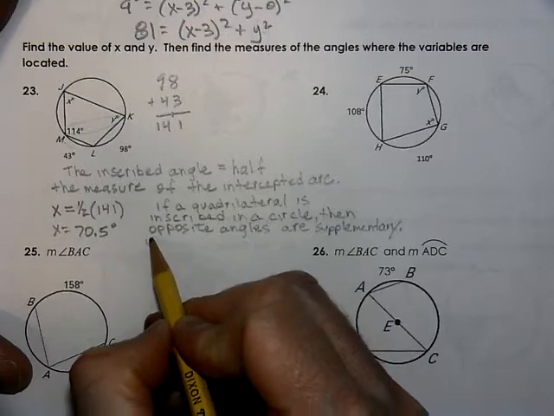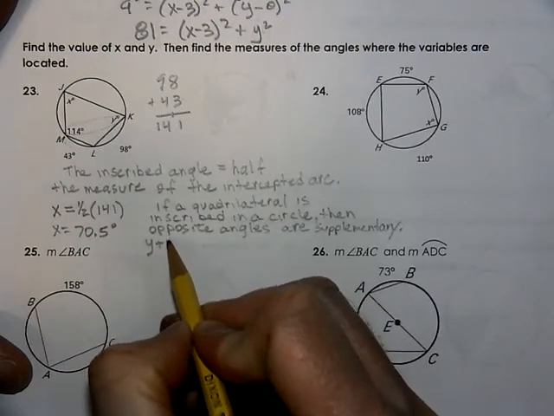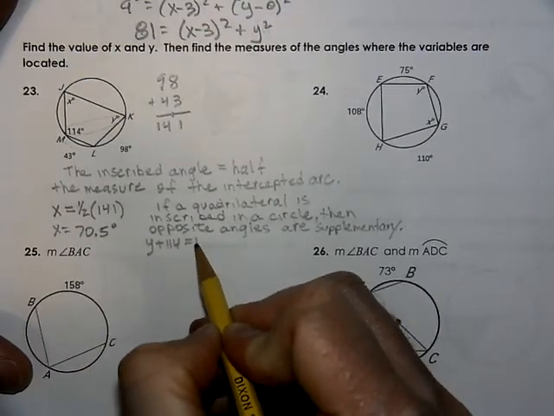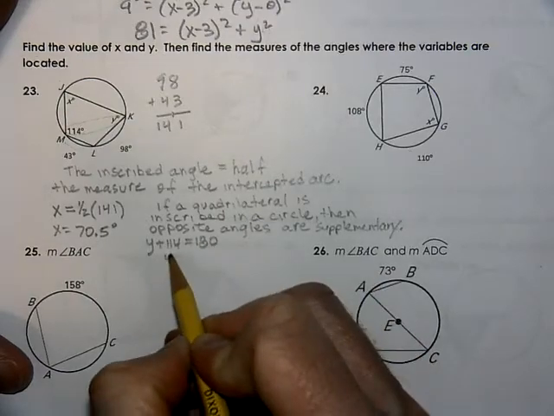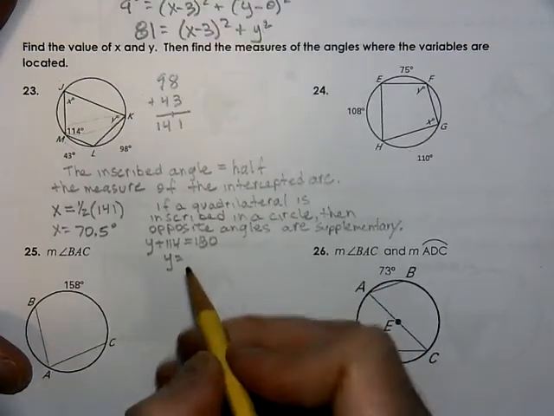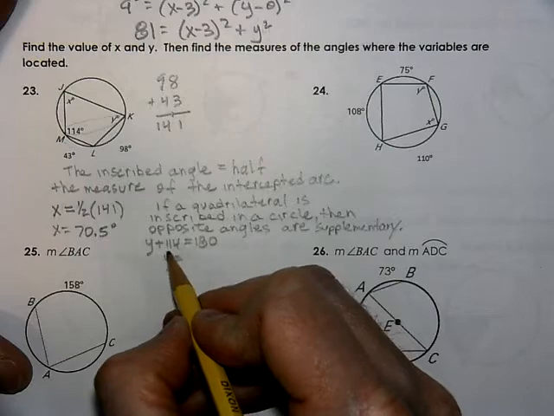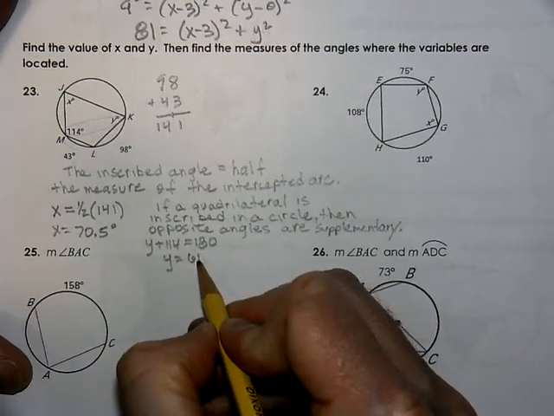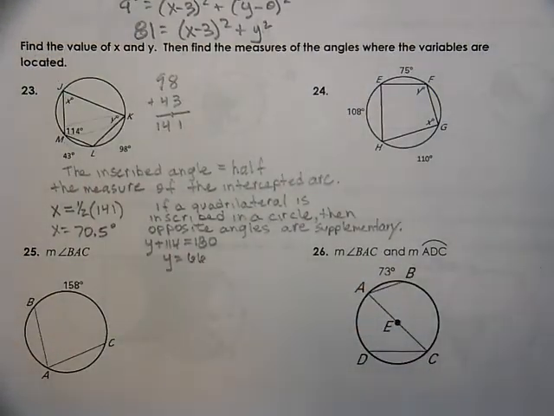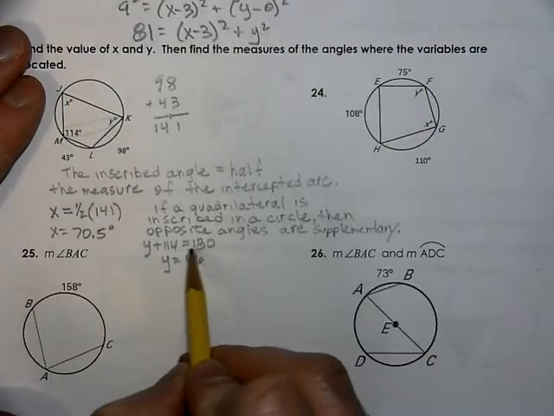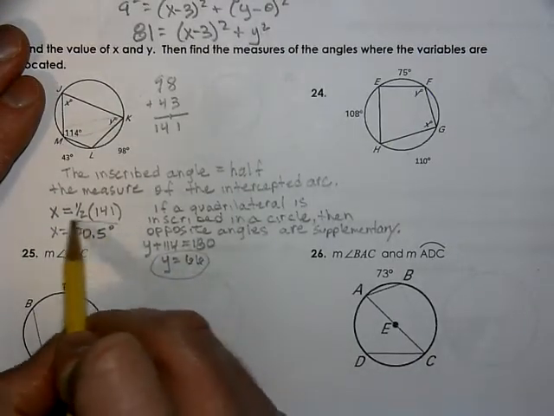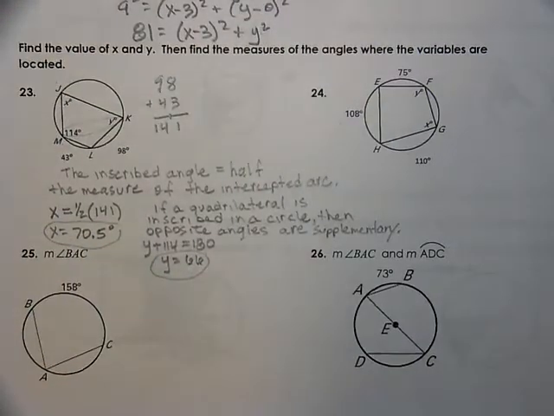So we're going to have y plus 114 equaling 180. So y is going to be 66. So y is 66 and x would have to be 70.5.